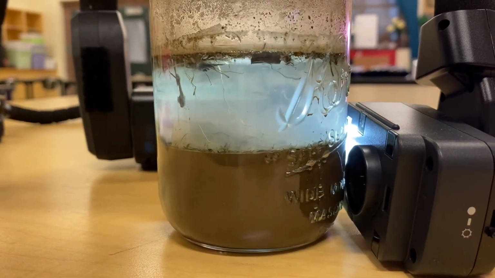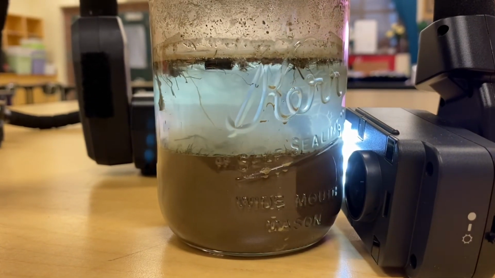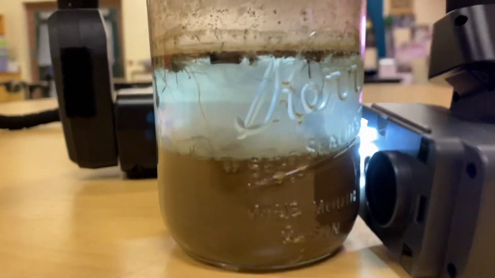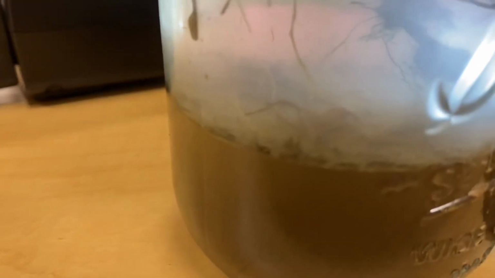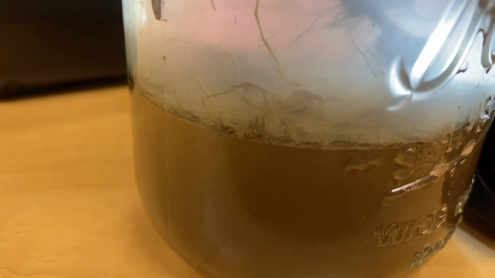To help you out a little bit more, I am attaching still photos up close of each of the soil samples on the Google Classroom assignment post, so you can take a look at those.